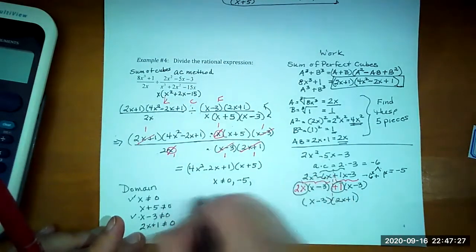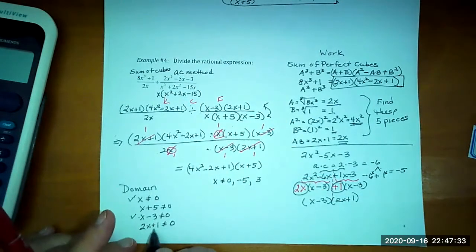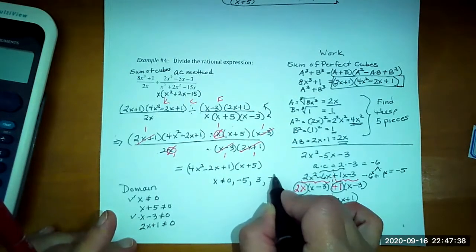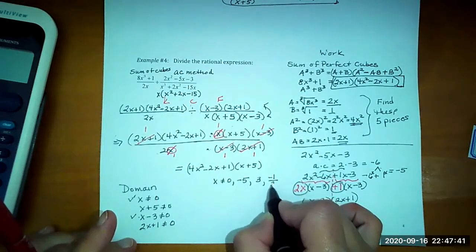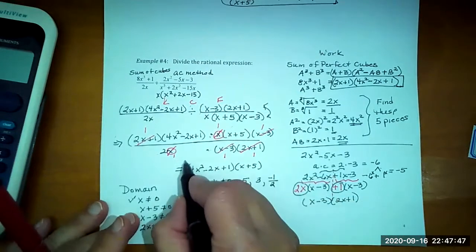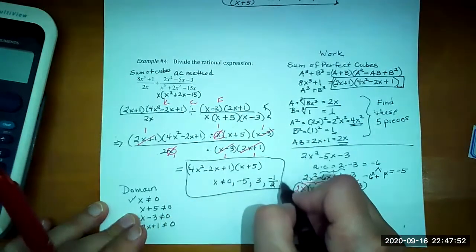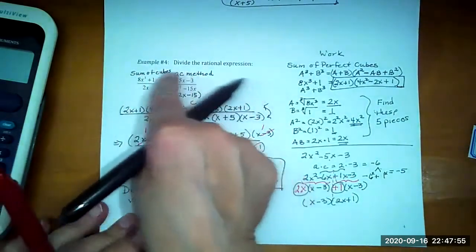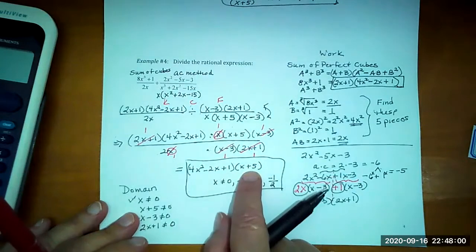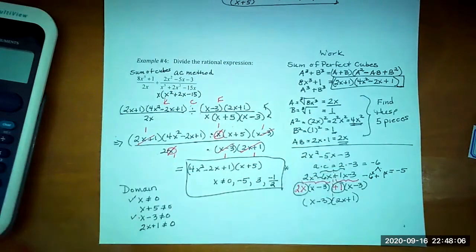add 3, so positive 3, and then I'm going to subtract 1. So I'm going to write that down. I'm going to subtract 1 and divide by 2. So there's my domain. Here's my answer and my domain all in one place. This rational expression just becomes a plain trinomial times a binomial, and you do not have to multiply it out. Just leave it alone. So there's your answer. Okay?